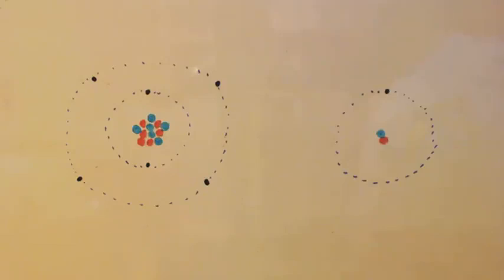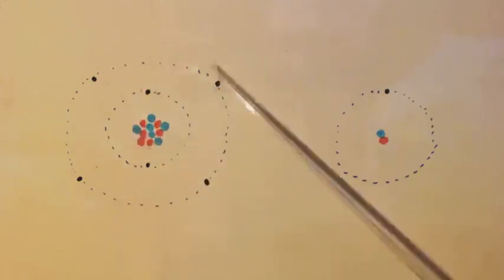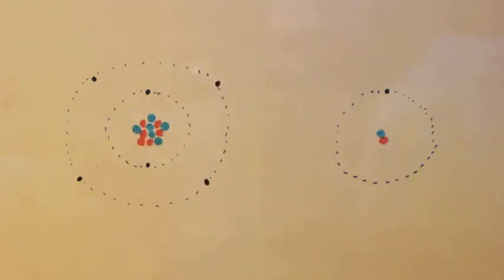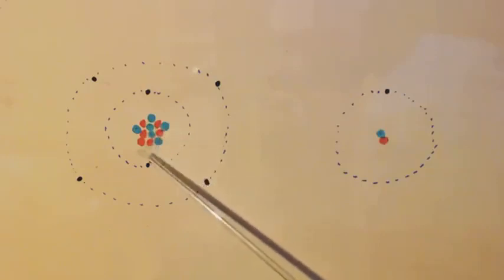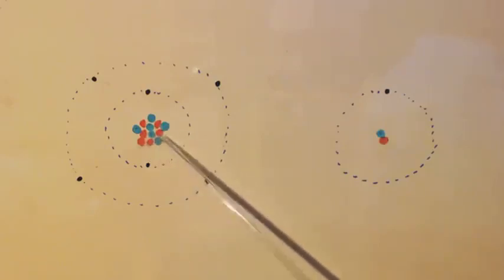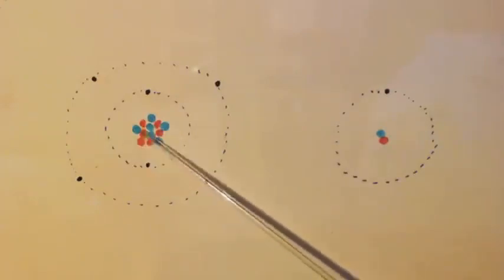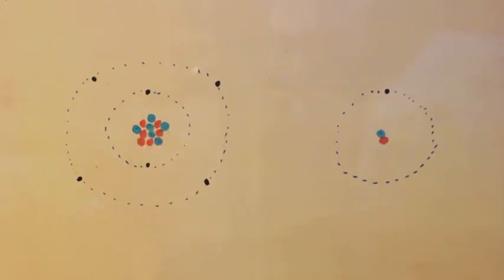Any atom has an inner core with nucleons and an outer shell with electrons. Now, the nucleons inside here are protons and neutrons. That's why I gave them different colors. This is carbon. It's number 6 on the periodic table, so it has 6 protons, and I put in 6 neutrons to even it out. And then there's 6 electrons to balance out the protons. And that's how most people perceive the atom.